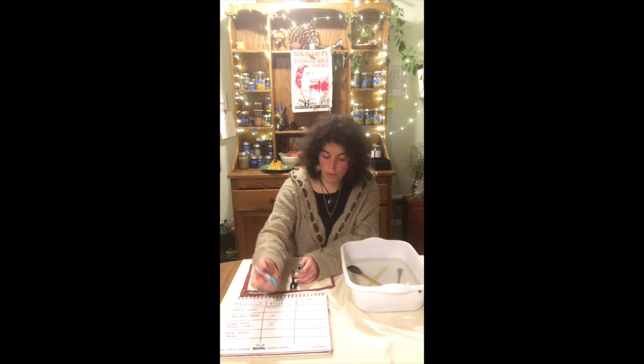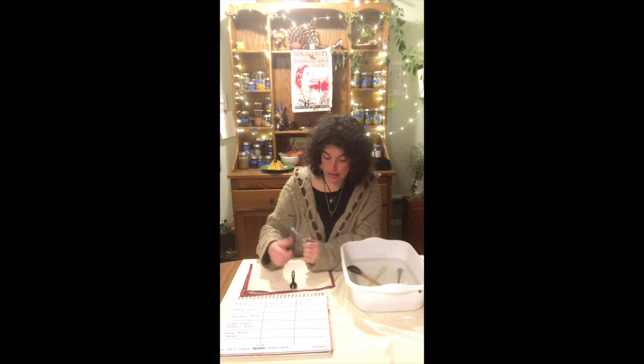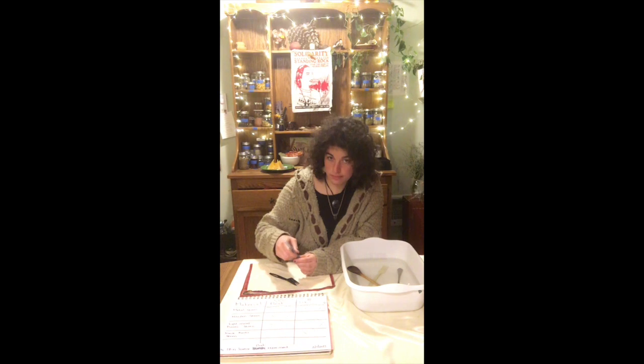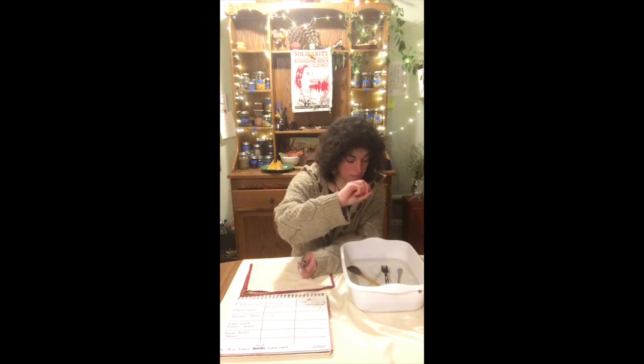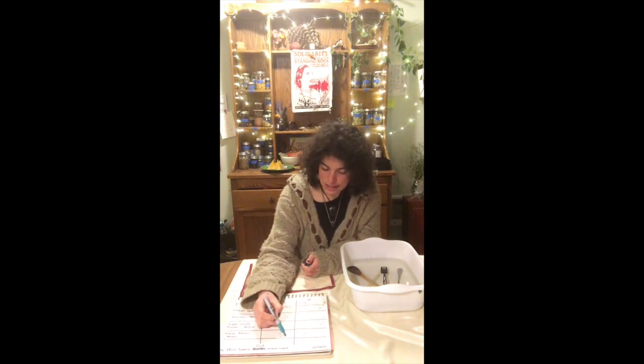Interesting. So I'll write in my results that this fork sunk. So if that one sunk, I think this one will too. And this one's floating. Isn't that interesting?